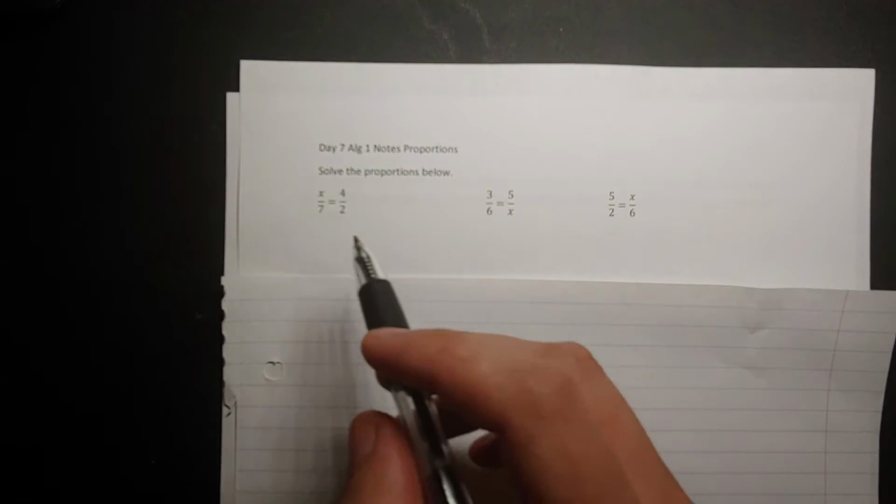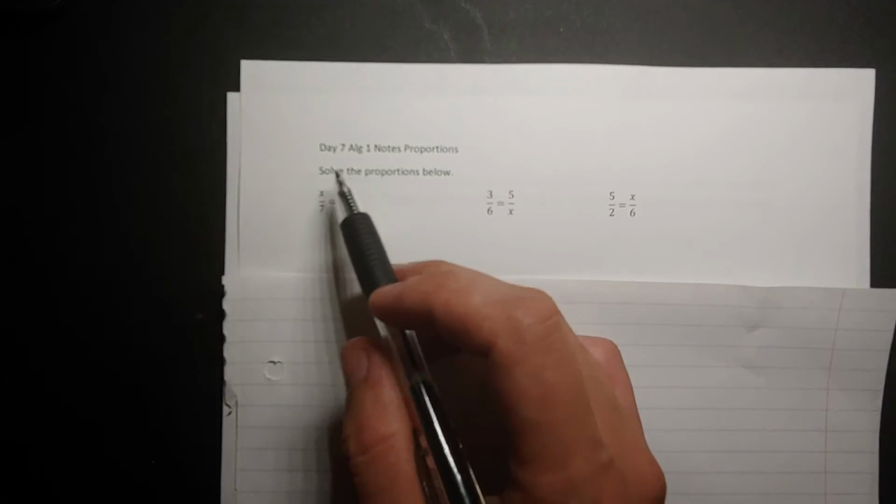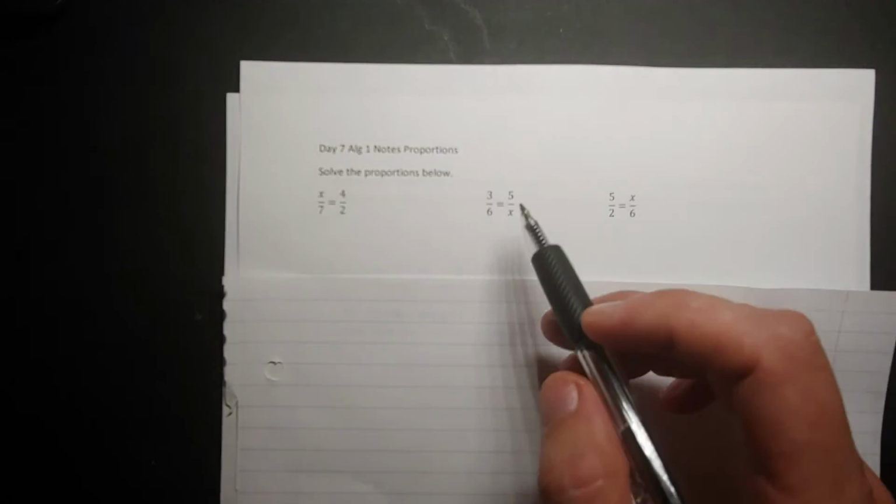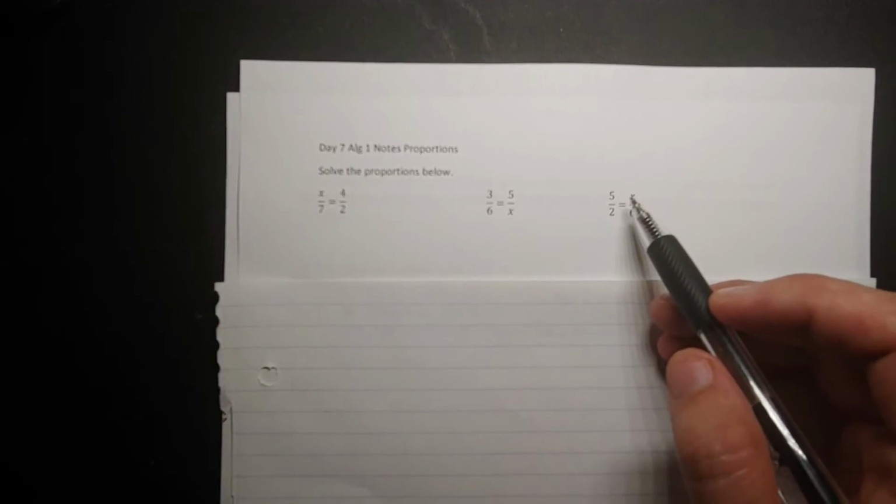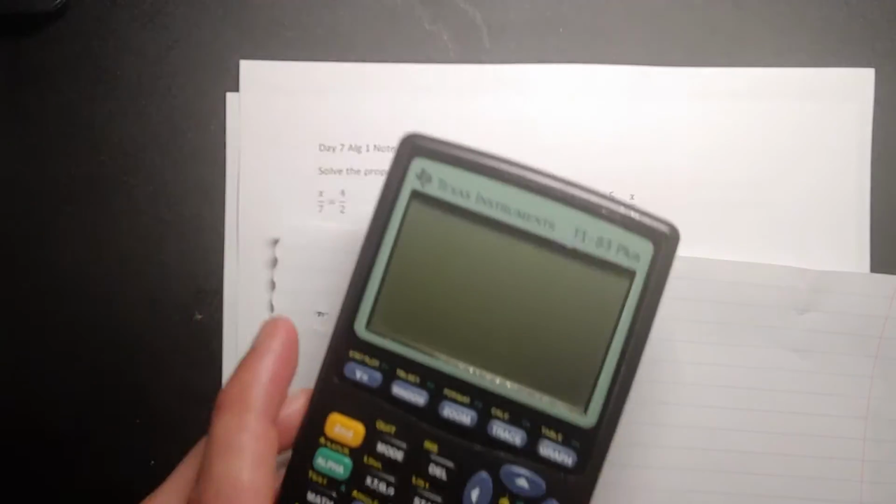A proportion is an equivalent fraction, and we're going to cross multiply to figure out the x, or the variable that we are missing. You're going to probably want a calculator for when the numbers get bigger, especially on IXL, so make sure you have a calculator with you.